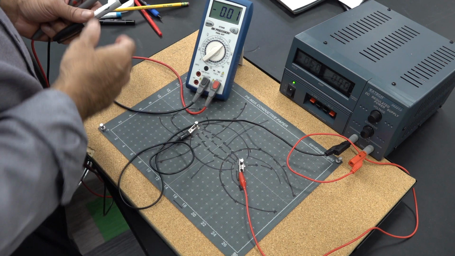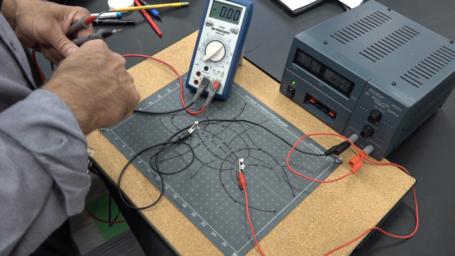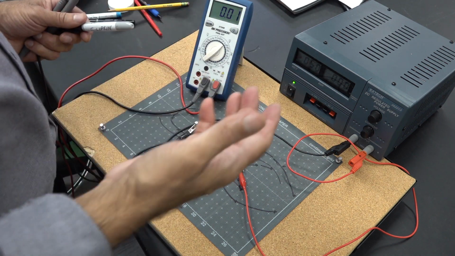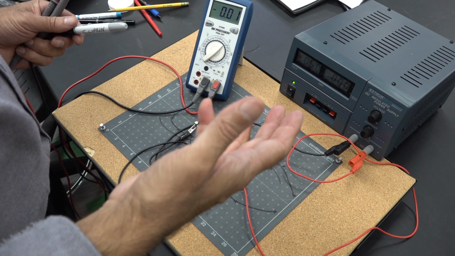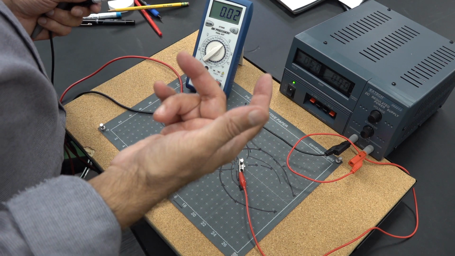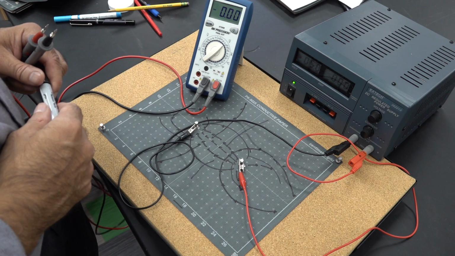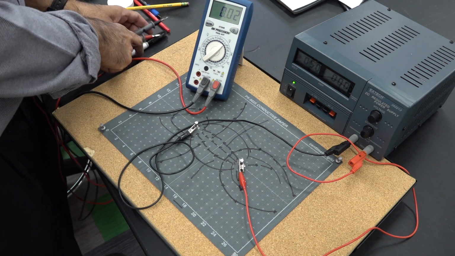See, you can find the electric field magnitude this way. Just simply divide 0.26 by 1 centimeter, which is 10 to the power minus 2. So it will be 0.26 divided by 10 to the power minus 2 gives you 26 Newton per Coulomb. Okay, so that's the electric field down there.